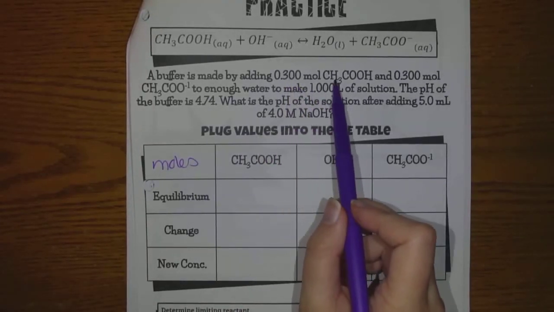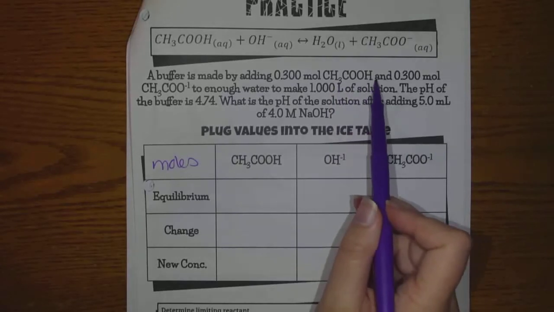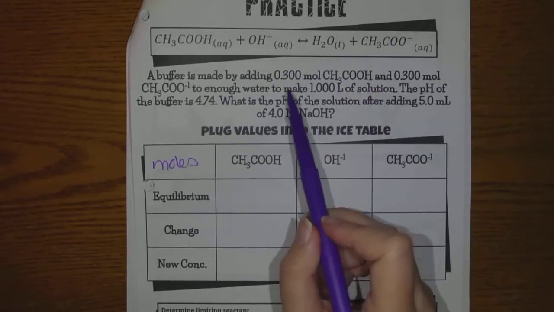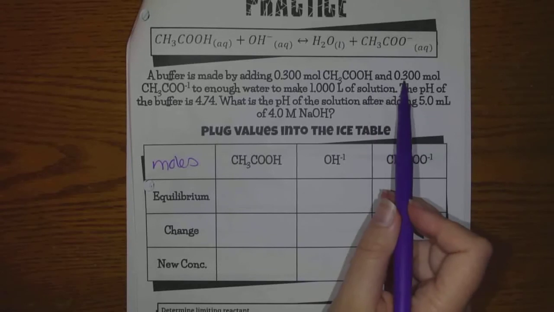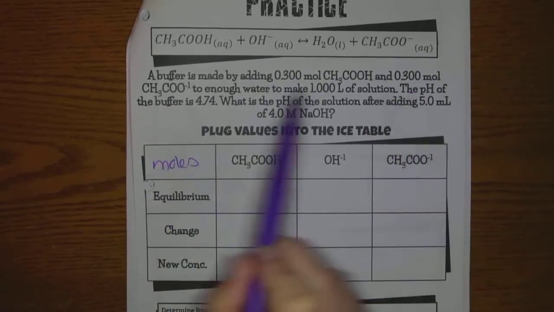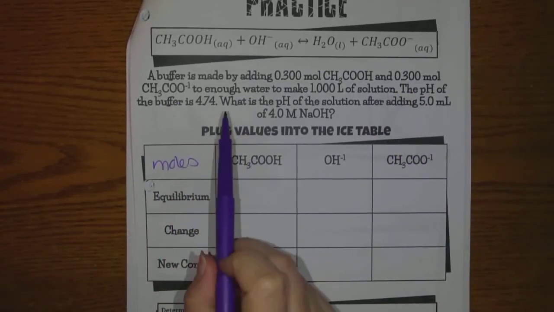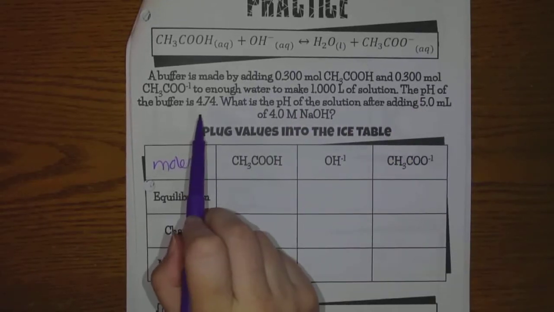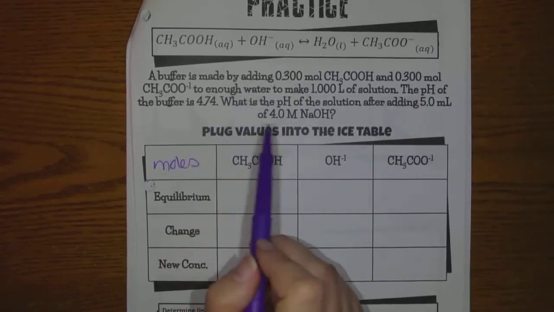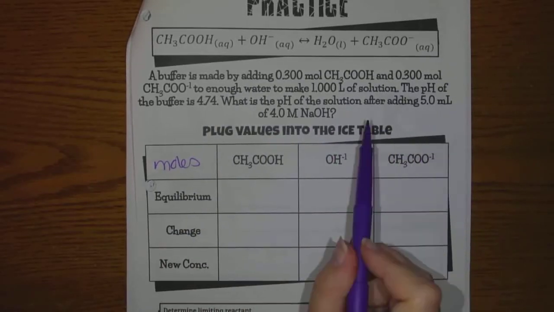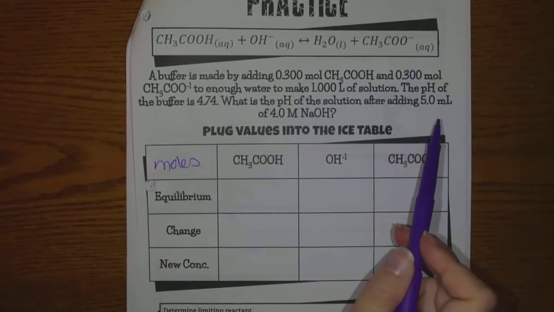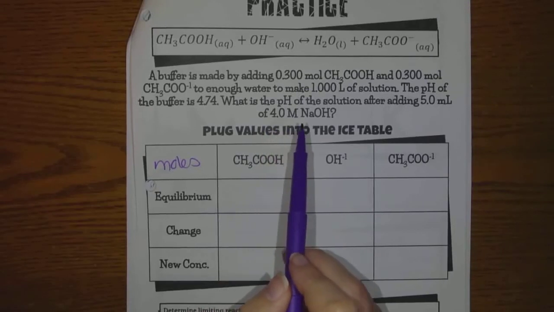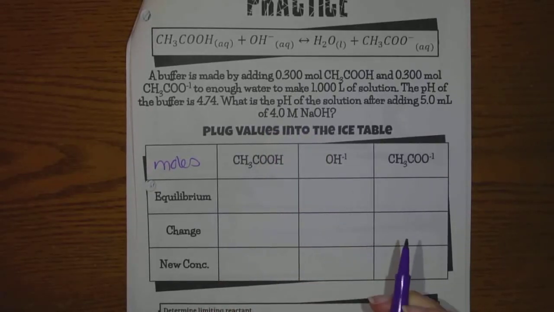Okay, a buffer is made by adding 0.300 moles of CH3COOH, acetic acid, and 0.300 moles of acetate, and enough water to make 1 liter of solution. The pH of the buffer is 4.74. What is the pH of the solution after adding 5.0 milliliters of 4.0 molar NaOH?